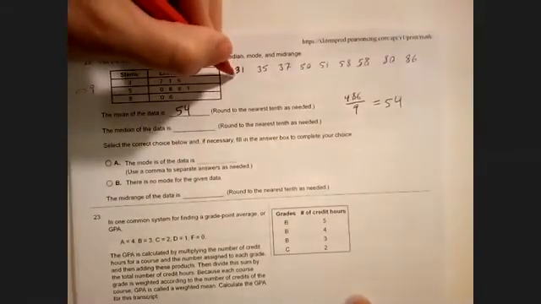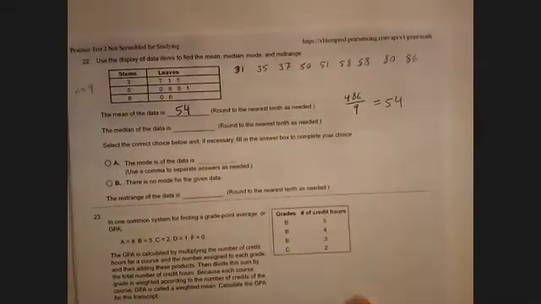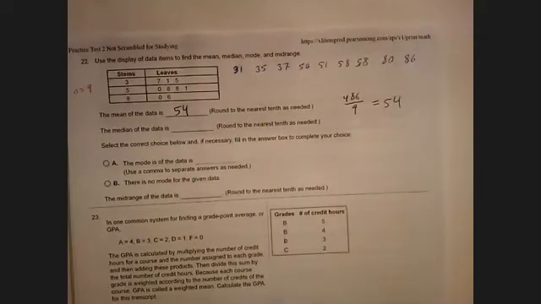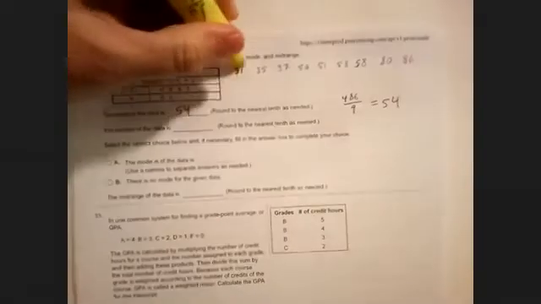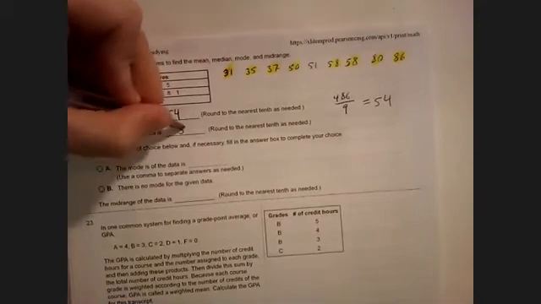I could cross these out in pairs. I'm going to highlight them because I don't want to scratch it out, because I got to do the mode. I will highlight these in pairs until I get to the middle. And then 51 is the one that is exactly in the middle. So that is my median.